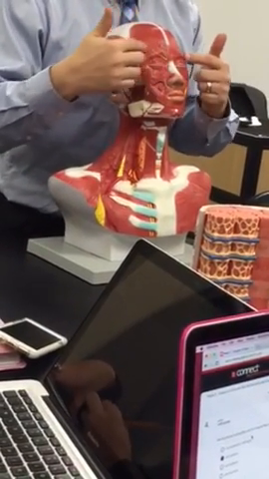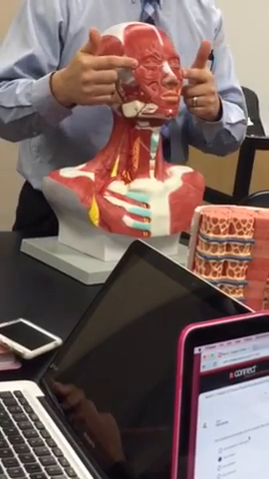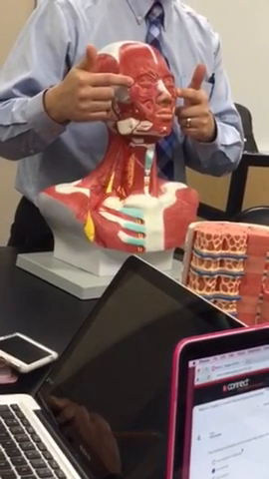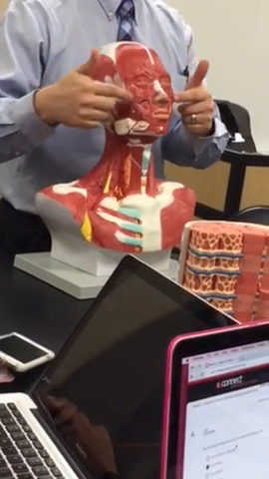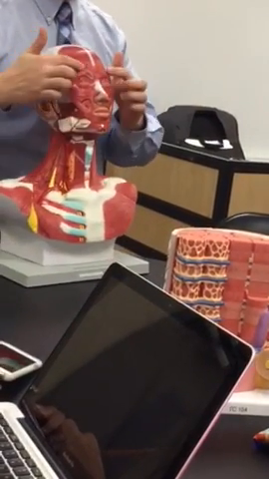Around the eyes, we have this circular muscle called the orbicularis oculi. Okay, so oculi refers to the eye. Orbicularis means it's circular or orbital. So that's this one here.